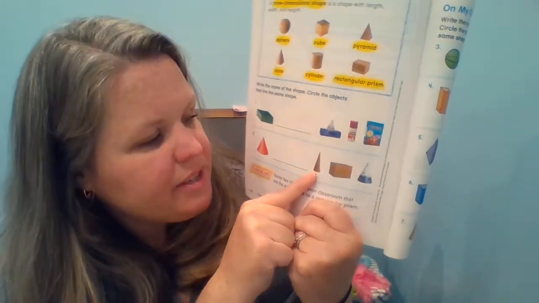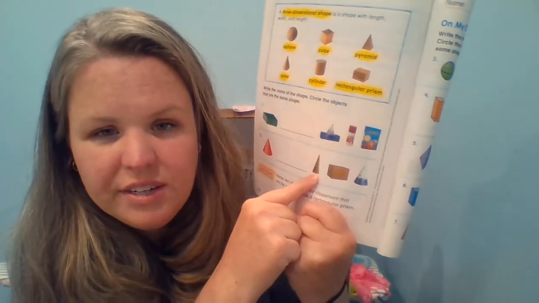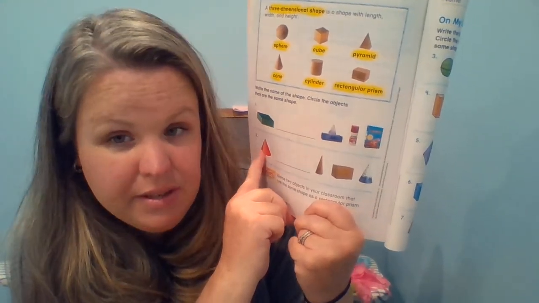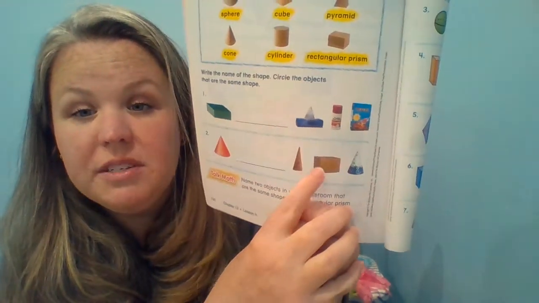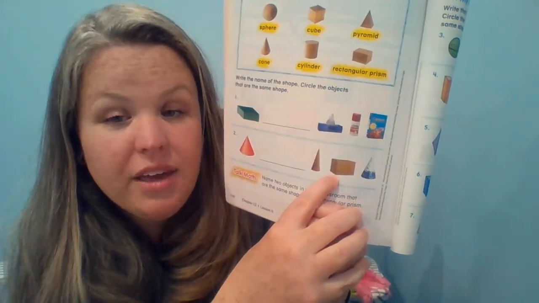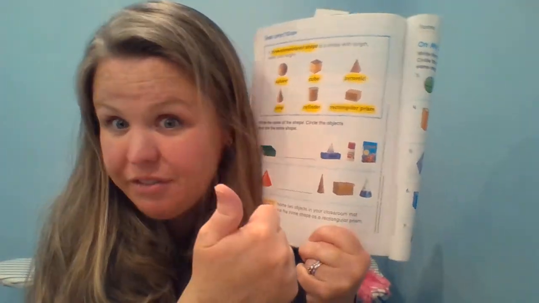And then here are some examples. And this first example is like my example, an ice cream cone. So circle the ice cream cone because that's the same as this shape. The second one looks like a box that you would have something delivered in, not a cone. That might be a rectangular prism. And the third one is a party hat. So definitely, yes, definitely a cone.